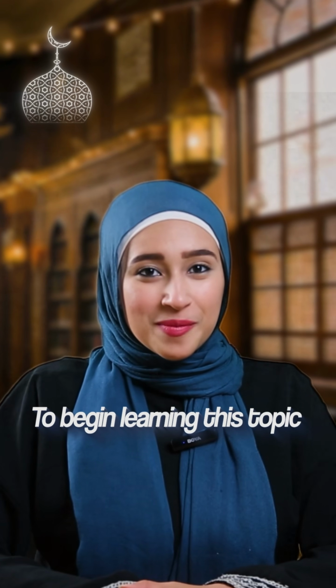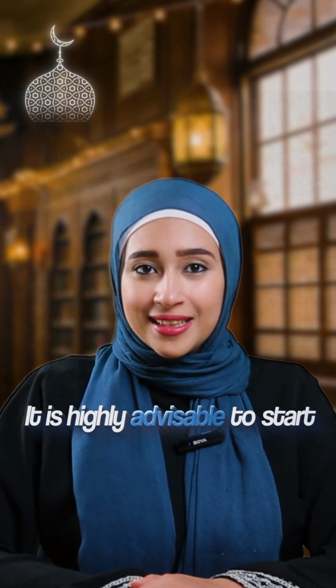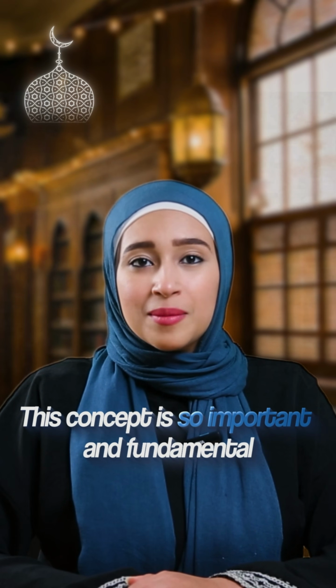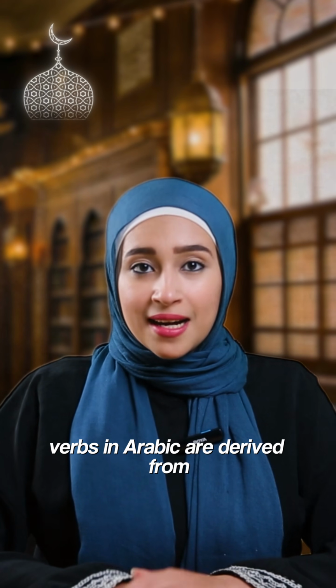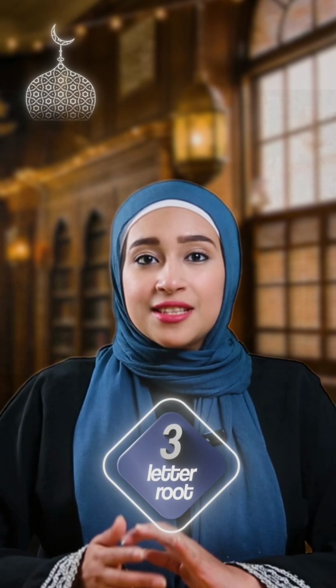To begin learning this topic, it's highly advisable to start in a dedicated study session. This concept is so important and fundamental that it should be approached by a fresh and focused mind. Verbs in Arabic are derived from a three-letter root.